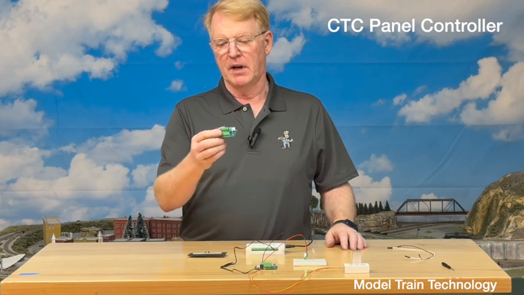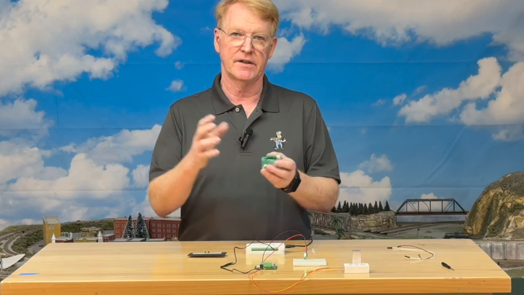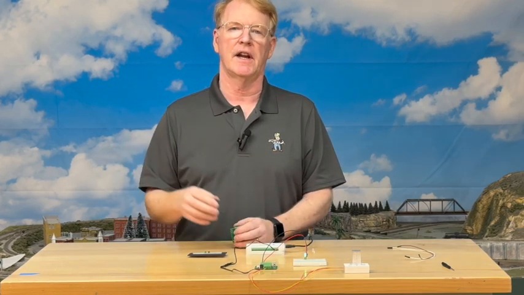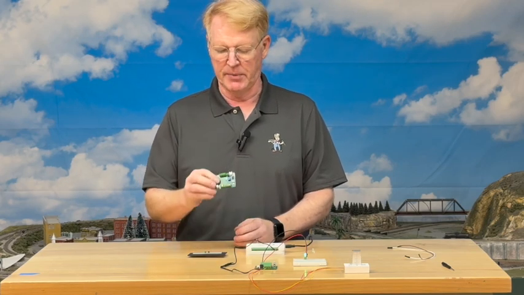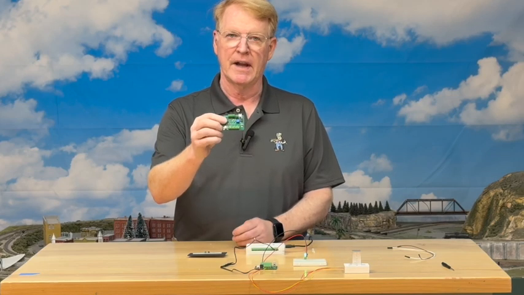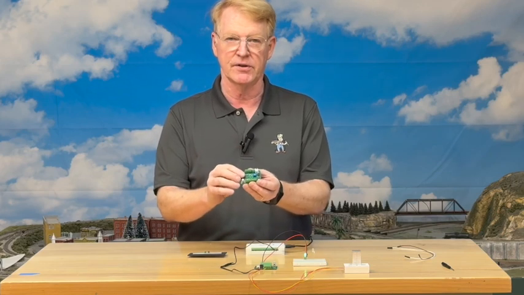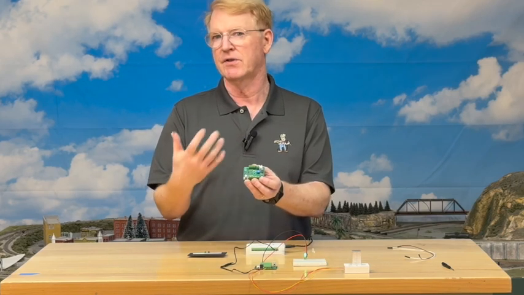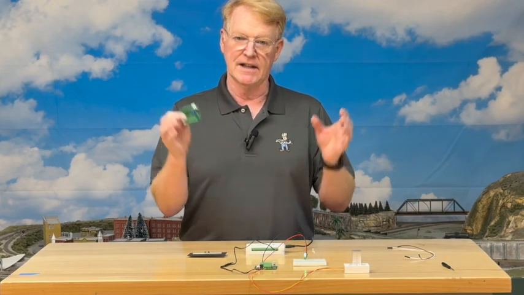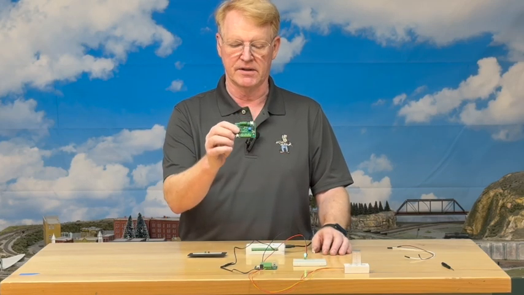The CTC control panel. CTC stands for Centralized Traffic Control, and in train systems language, that means a central place where all the sensors and indicators of turnouts and the status of the track appear. Several years ago, we built this little CTC panel controller. It's pretty simple, but powerful, and we've made some upgrades to it. We want to share that with you as a refresher or an introduction for those who haven't seen it before. Let's zoom in and I'll demonstrate all the different applications for the CTC control panel.